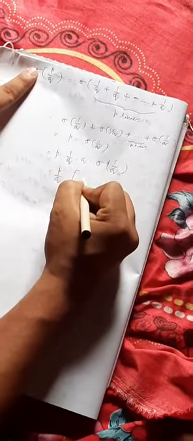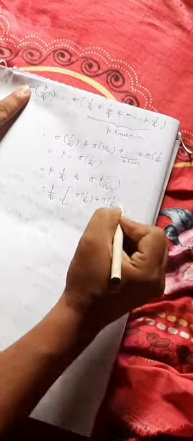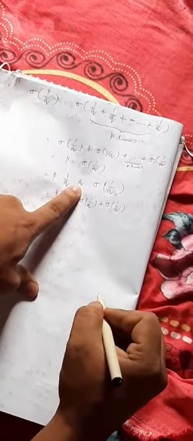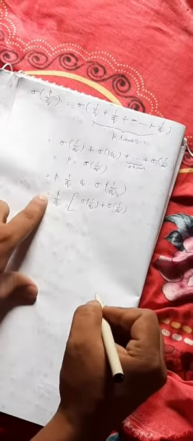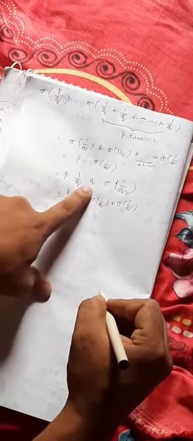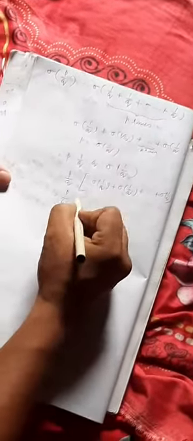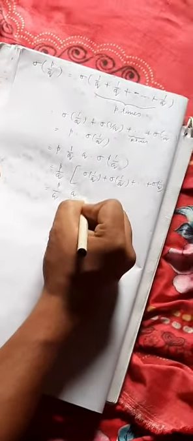So q is negative, we take q outside and it adds minus q times. So it will be like sigma 1 by q. It doesn't matter, you can check it. So this is q times sigma 1 by q.